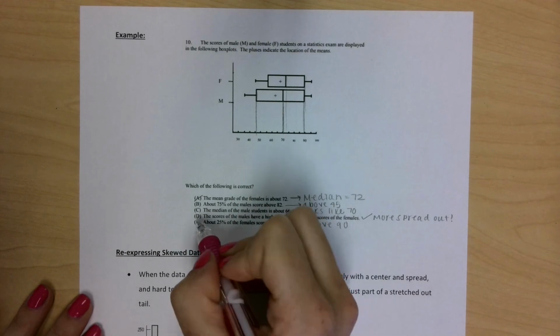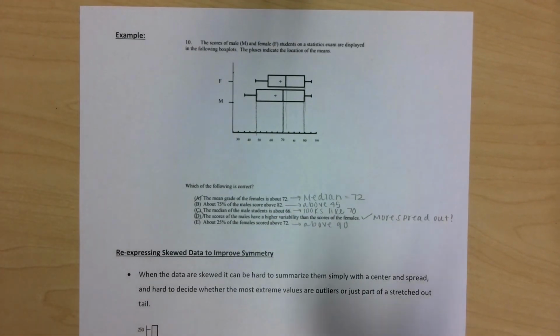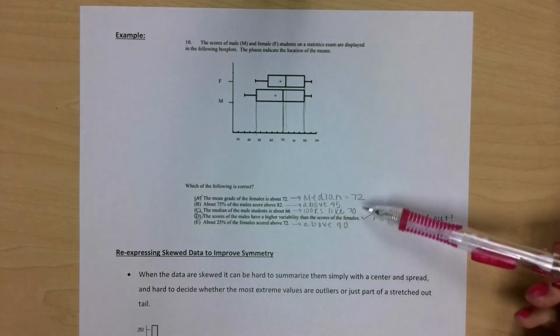The correct answer for this should be D. I gave you some notes here, so if you didn't get that question right, definitely pause the video, see if you can find your mistake based on my notes and feedback here.